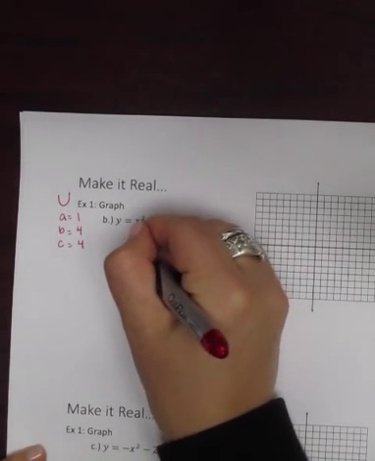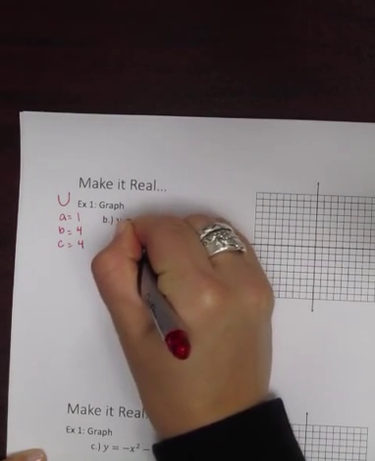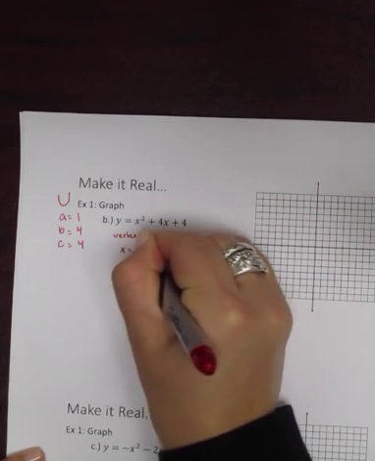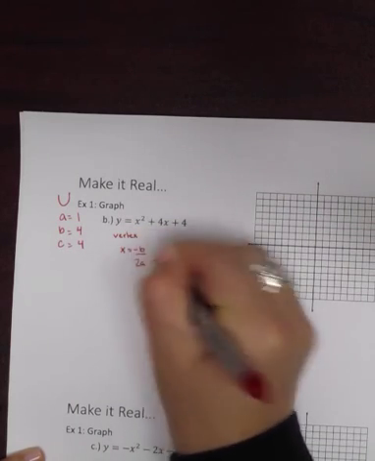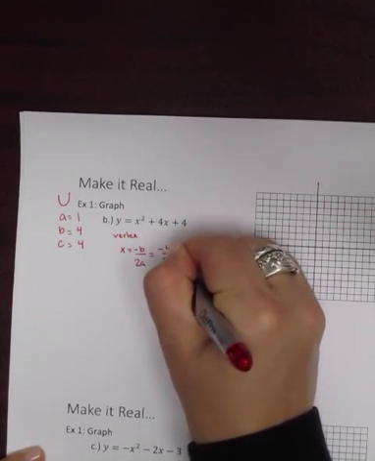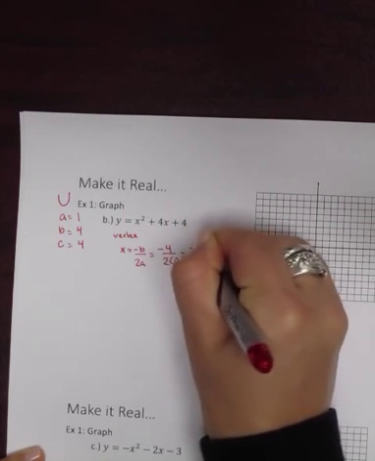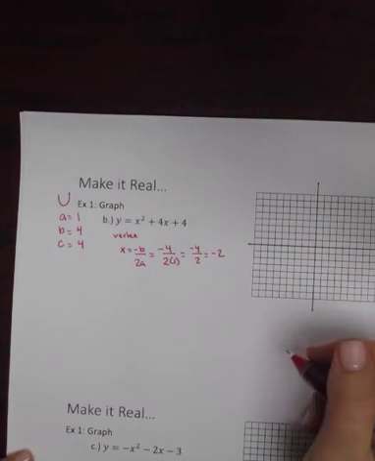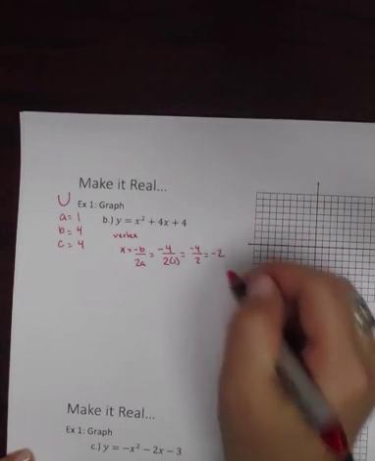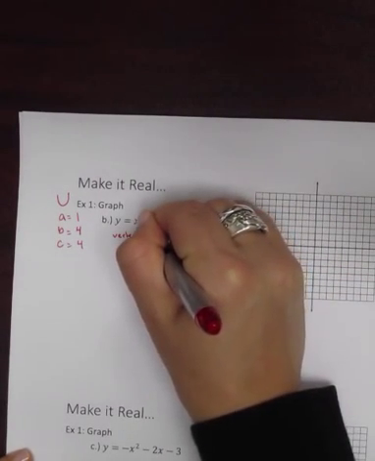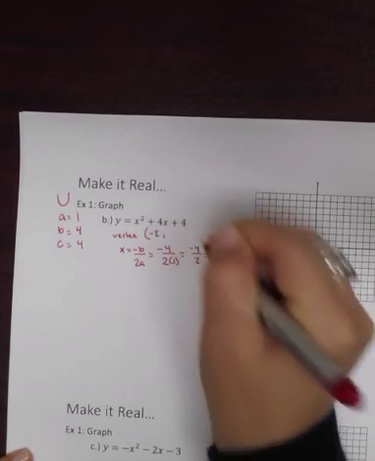Okay, so now next thing I have to do is find my vertex. So I plug it into my formula, x equals -b over 2a. And I go -4 over 2 times 1, which would be -4 over 2, which would clean up to be -2. Now, you've got to be super careful whenever you get an x as a negative value. You've got to make sure and keep it in parentheses so it will clean up really nice.